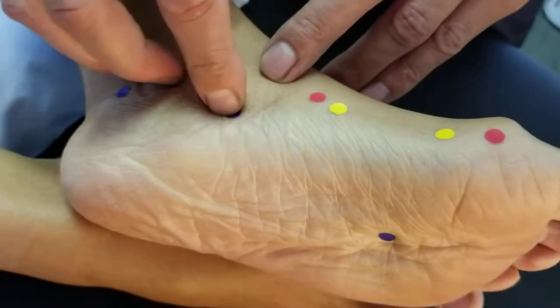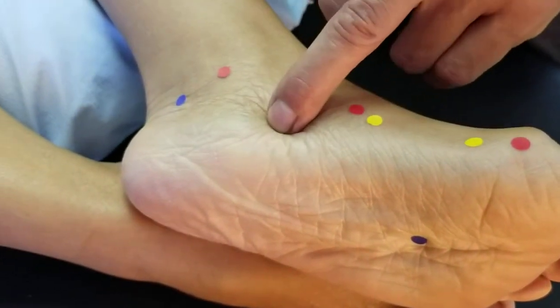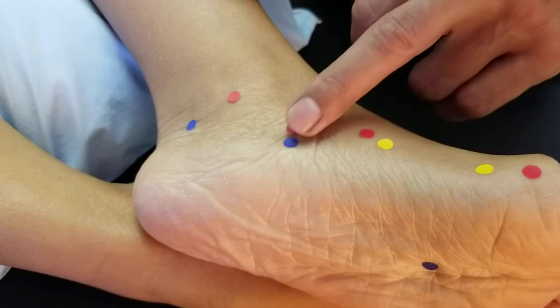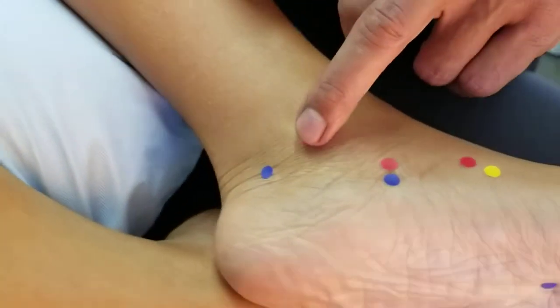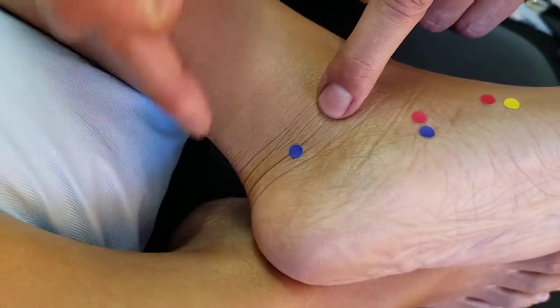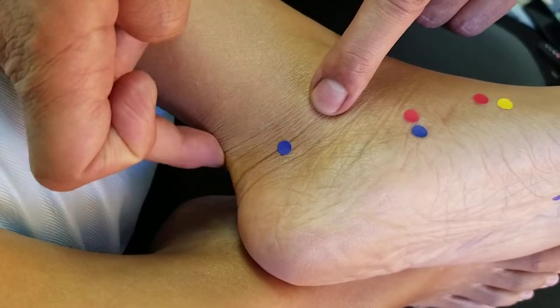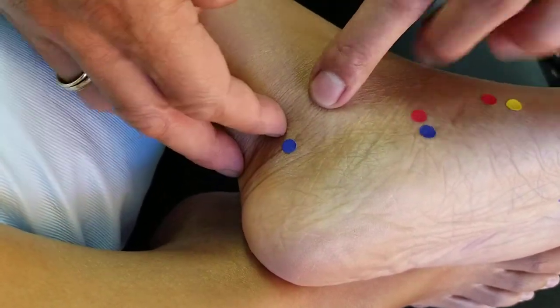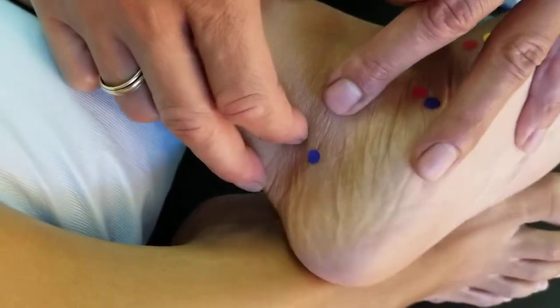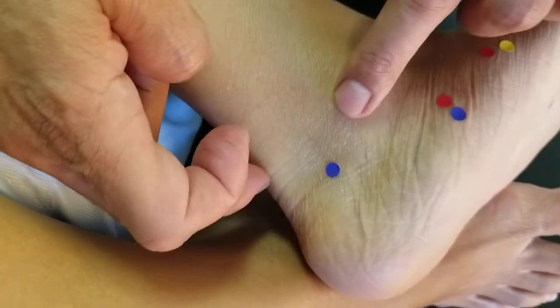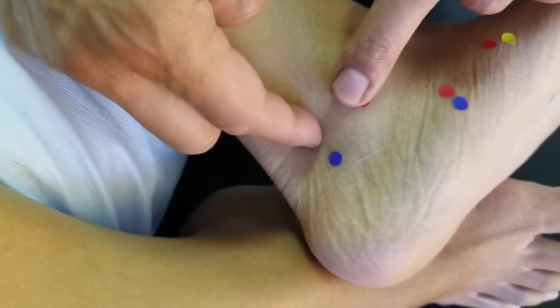Clinically, I will go with the one that's more reactive for people. Great point. Okay. Now, when we talk about kidney 3, if that's the prominence of the medial malleolus, and that's the posterior aspect of the Achilles tendon, half the distance, and have the patient maybe dorsiflex just a little bit, that's fine. That's going to be our kidney 3 line right there.